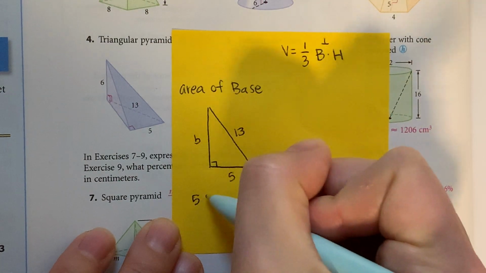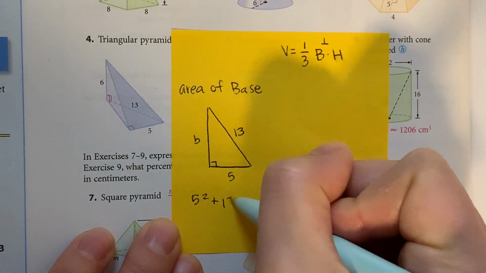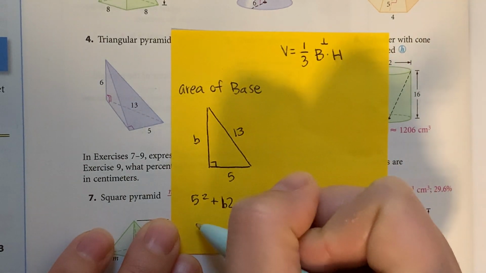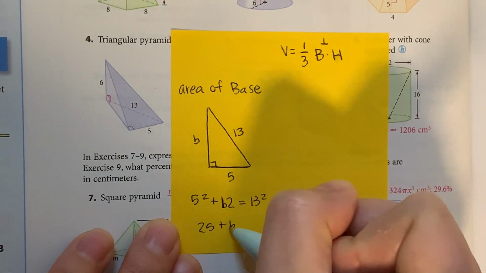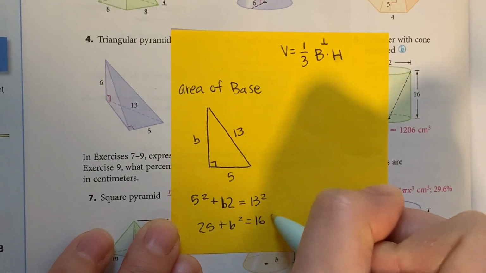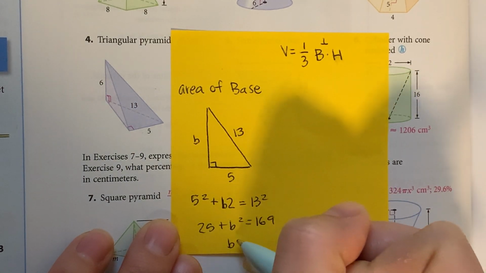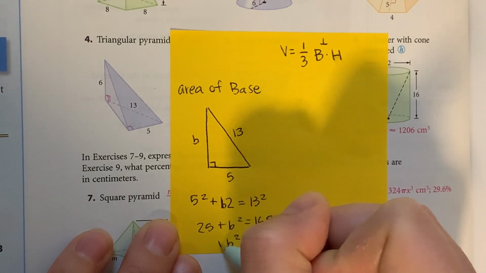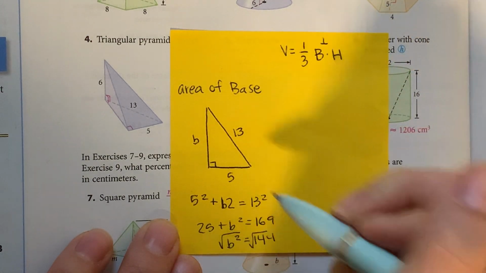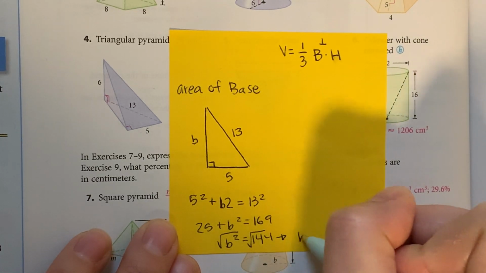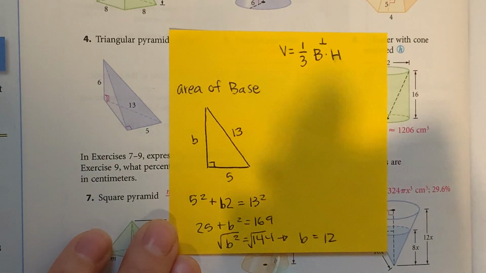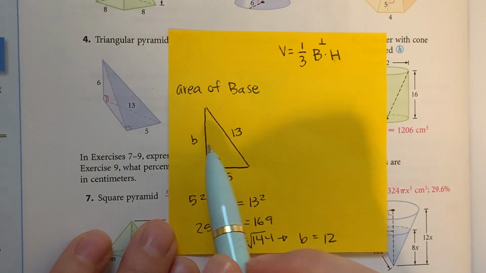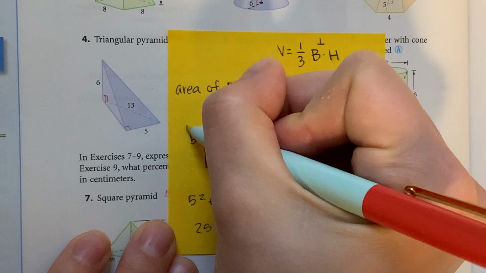So we have 5 squared plus b squared equals 13 squared. So this is going to be 25 plus b squared equals 169. Subtract 25 from both sides, so b squared is equal to 144. Take the square root of both sides, and we get that b is equal to 12. So this side is 12.